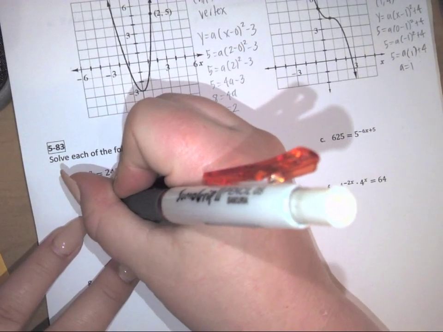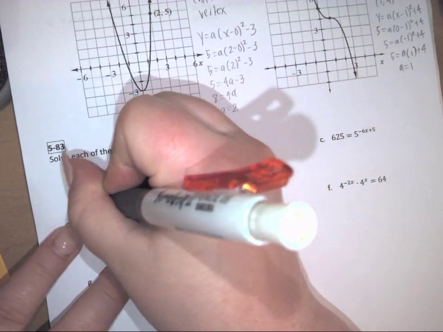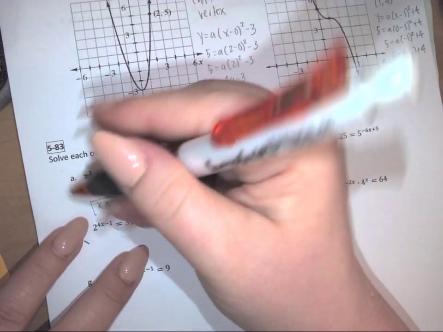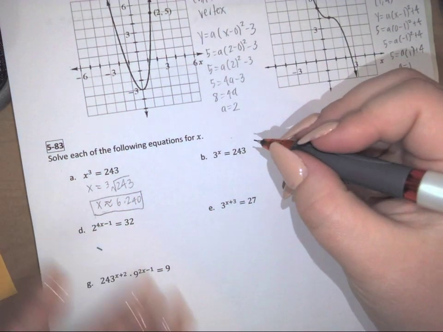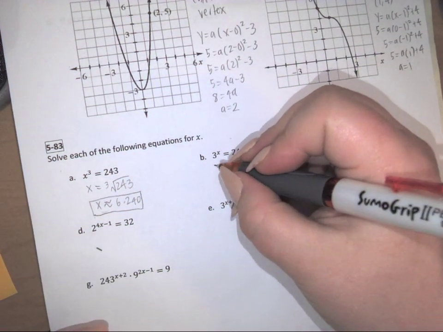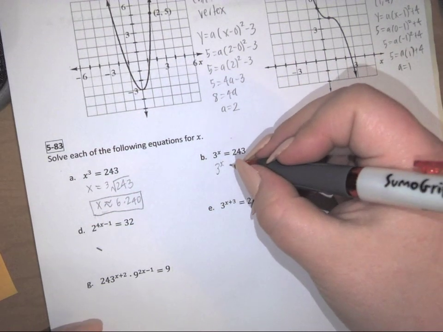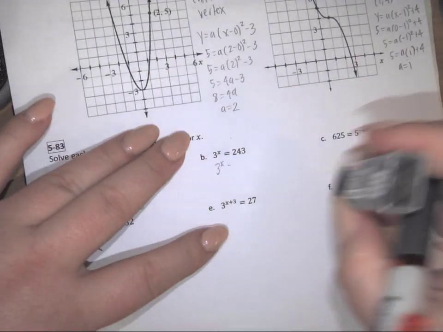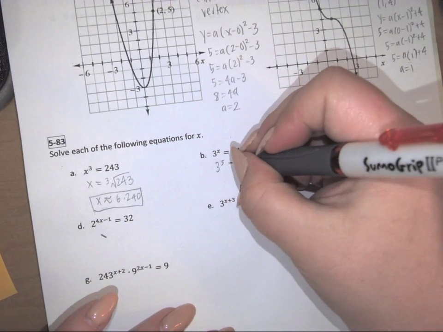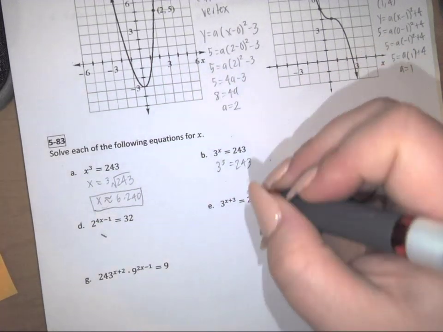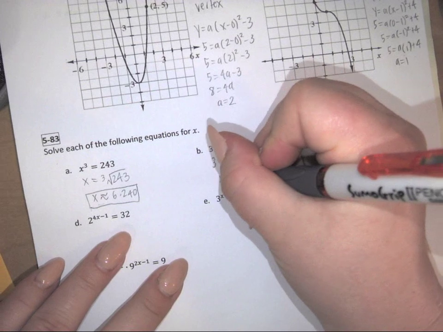And because it's a gross number, it's 6.240. Okay, so 3 to the what is 243? You just really want to ask, what power of 3 is 243? And it's 5, so 3 to the 5th is 243, I believe. So x is 5.